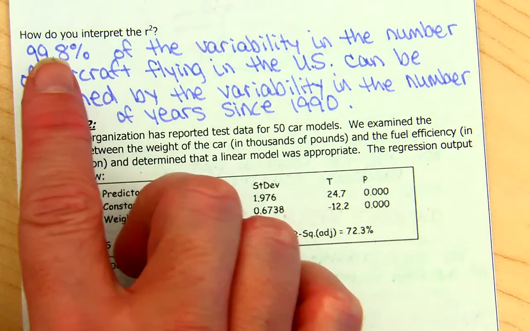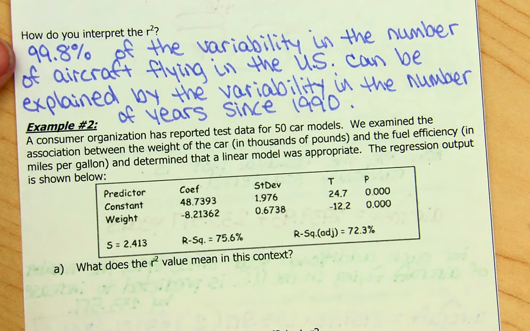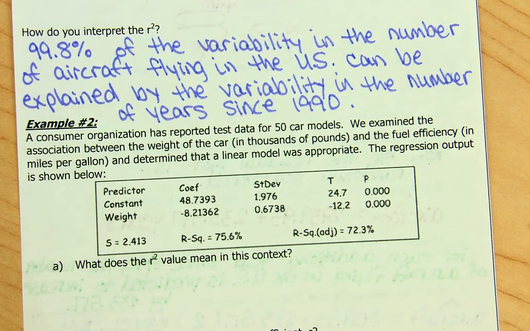So when we get some number really big, then we're saying this is a pretty good model. This is a pretty good way of making this prediction because we're explaining 99.8% of what causes this to happen. If we had a number like 57%, then we would be saying, okay, we may need to look at another variable that's a better indicator. But here, this is a pretty good indication.